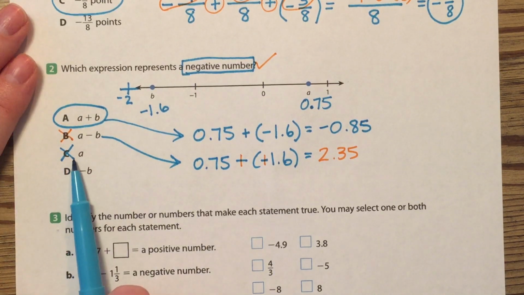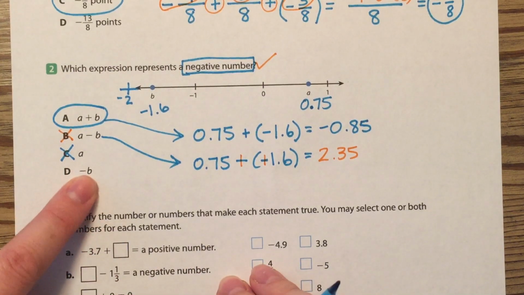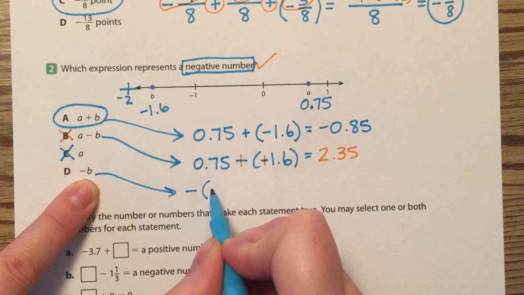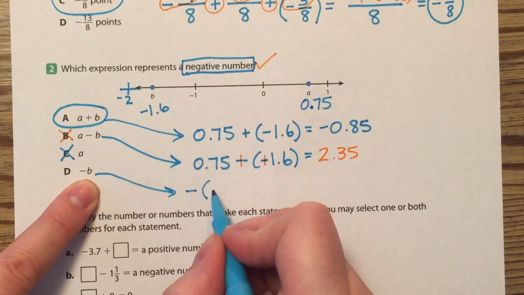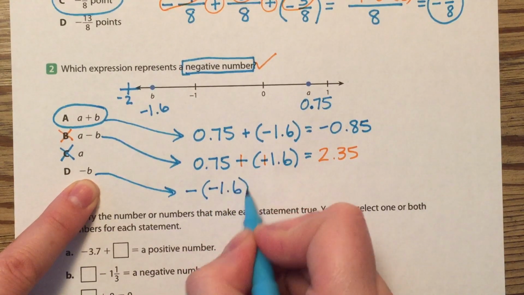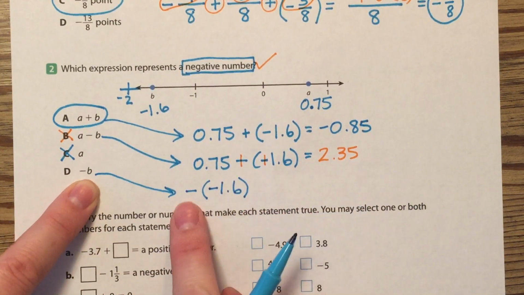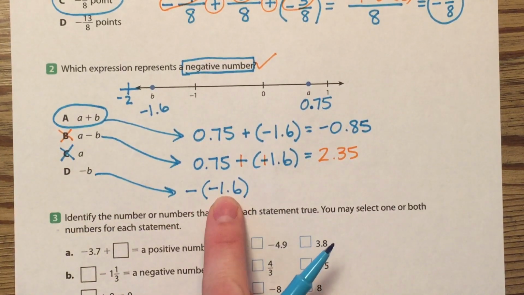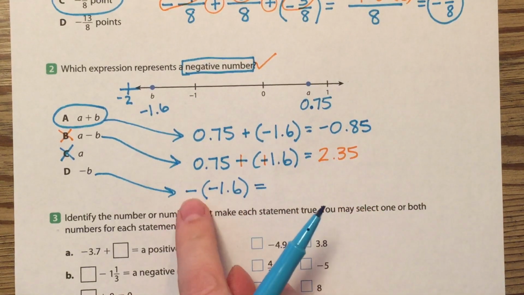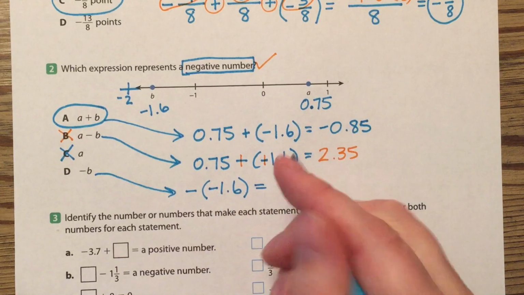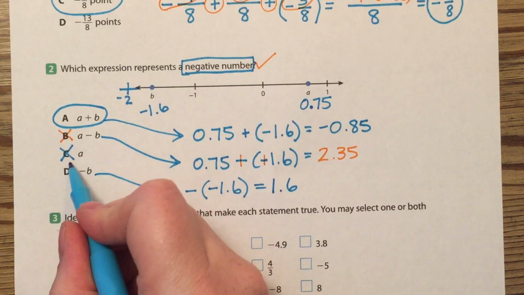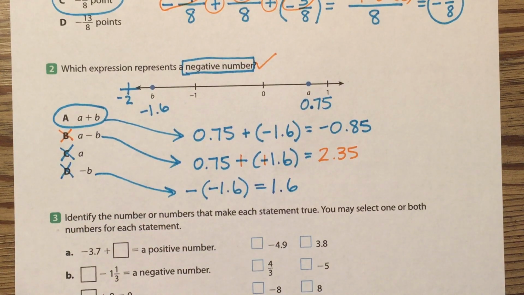I've already ruled out C. And then let's see what negative B would be. B is -1.6. If you're like, that's really weird, I don't know what's going on there, think about it like the opposite of -1.6. So negative B is the opposite of -1.6, which is positive 1.6. Again, not a negative number, so not the one we are looking for.